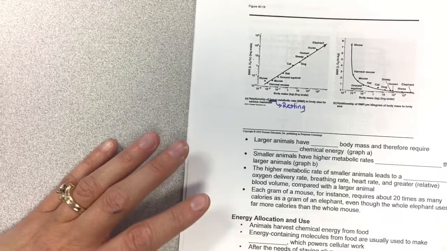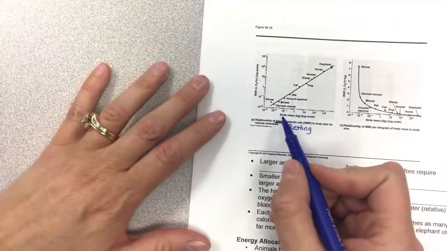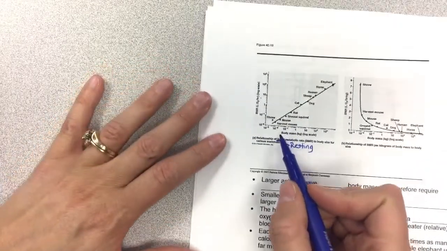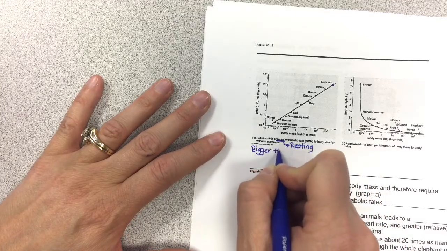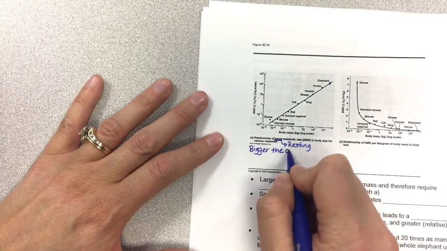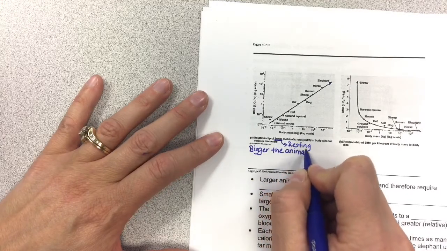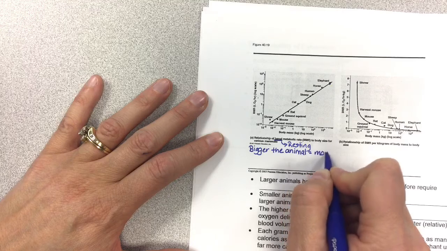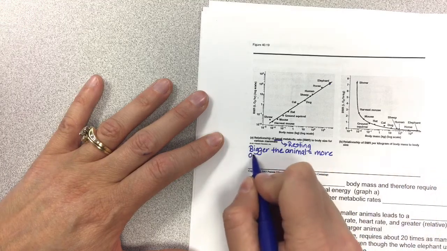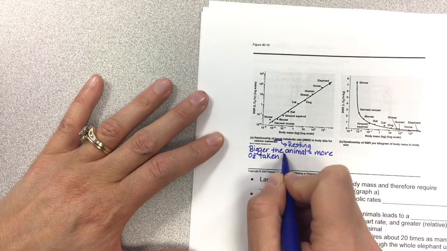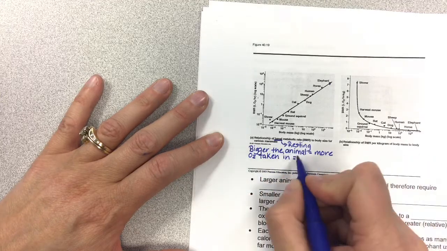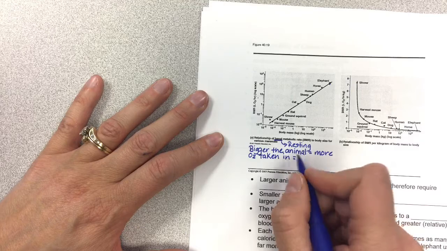Let's look at this second graph, or actually let's write something about this graph here first. So what this graph is telling us is the bigger the animal equals more O2 taken in per time period, which is going to give you a higher metabolic rate.